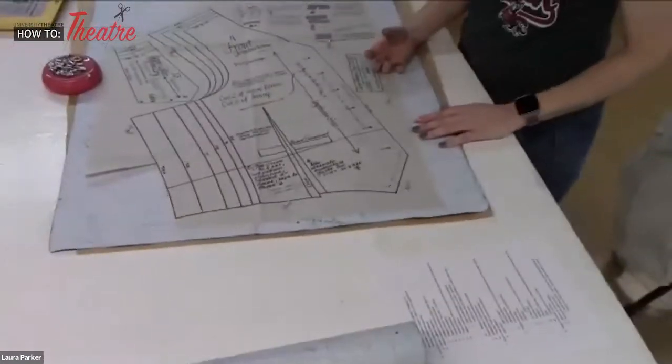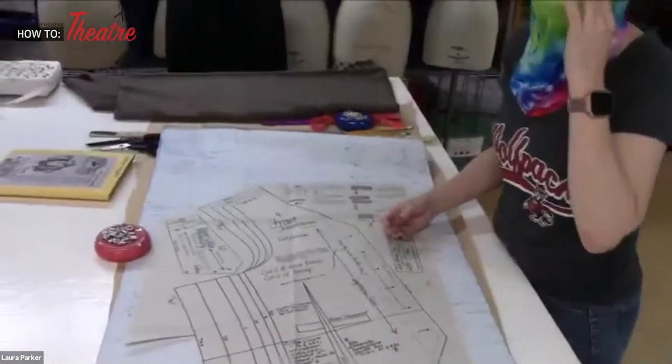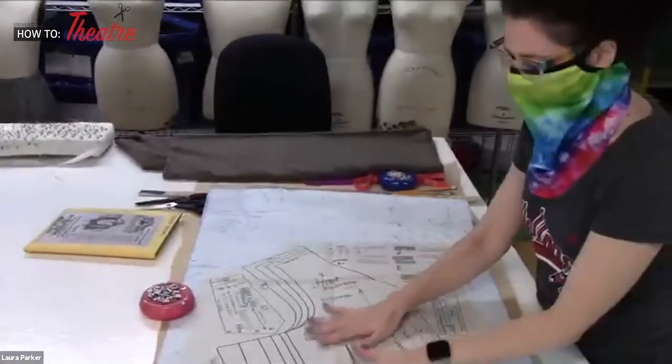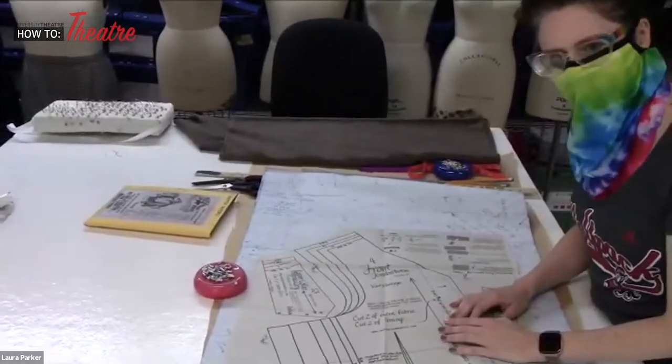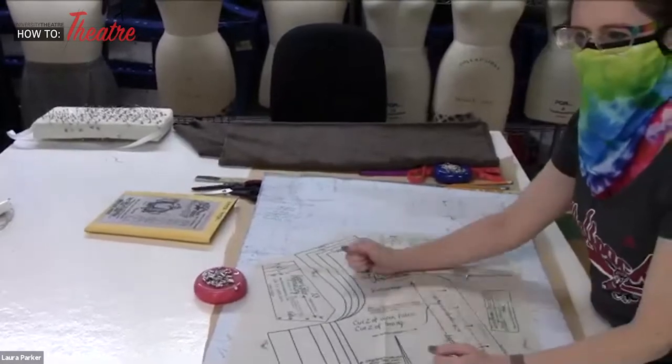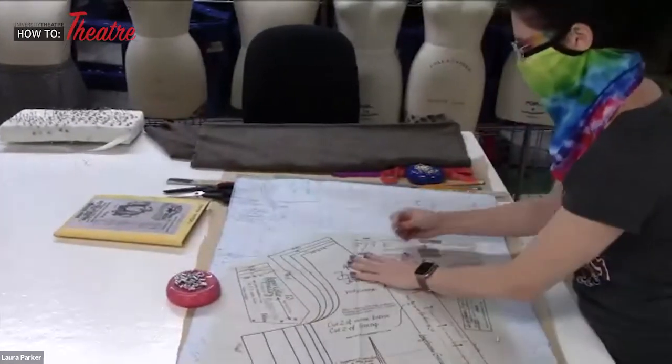I don't have a pinnable table at home. Most people don't. So at home, you can use pattern weights. You can either purchase them, or if I need to trace out a pattern at home, I will typically get soup cans out of my pantry and just drop some soup cans on top of everything to keep everything from shifting around.